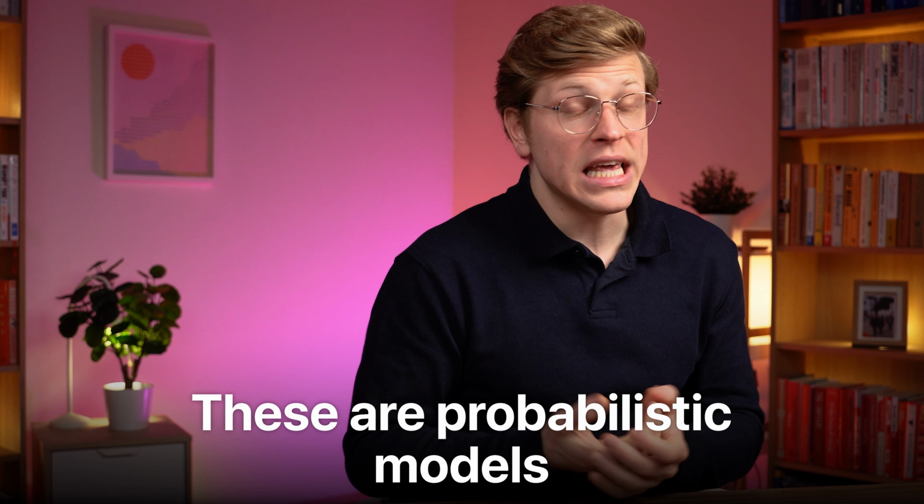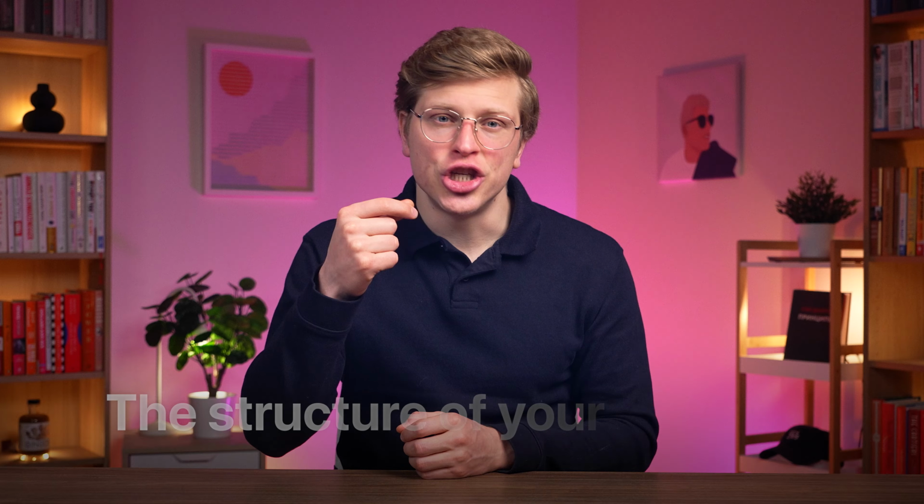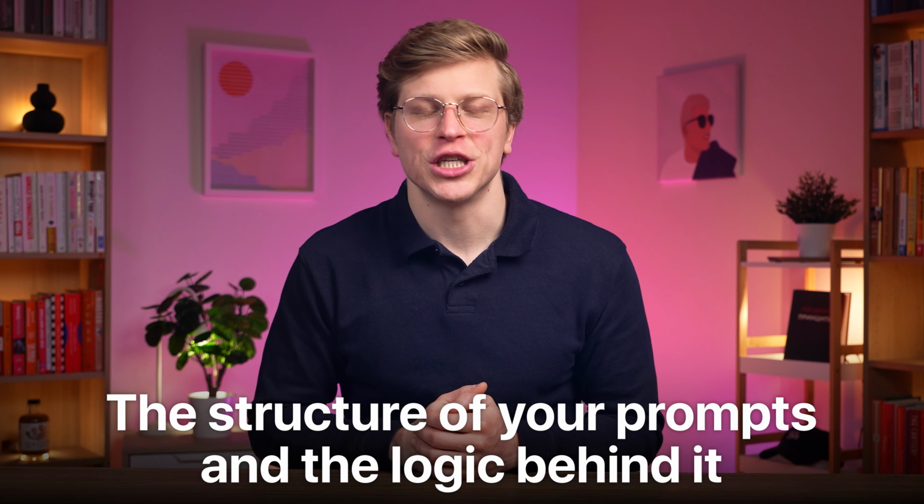Now, before we get into it, since we're working with AI, your output may look slightly different from mine because these are probabilistic models, and even if you take the same prompt and send it in twice, you will get a different output as well. And that's completely normal. What matters is the structure of your prompts and the logic behind it.